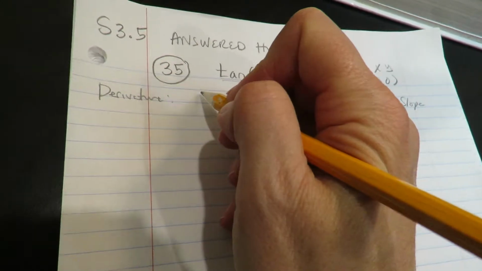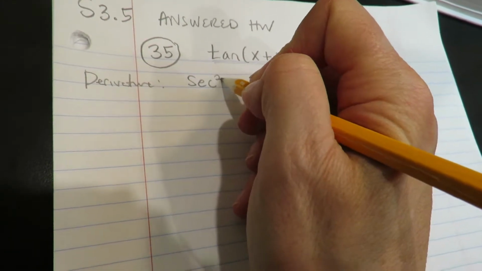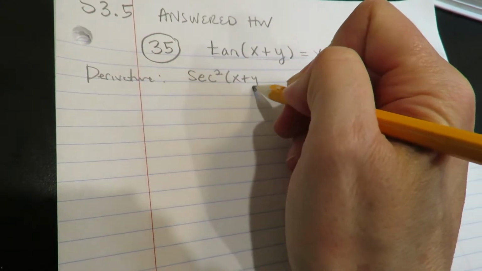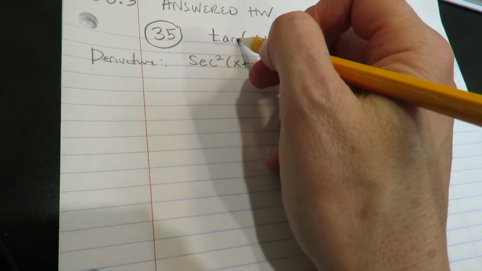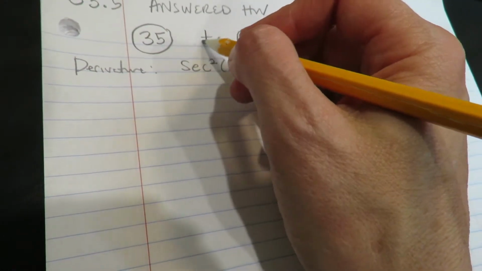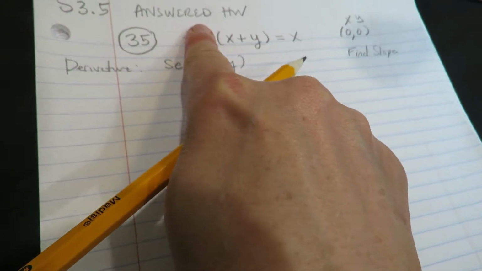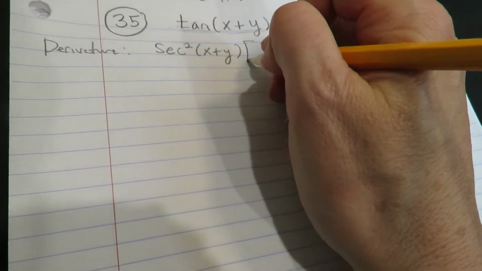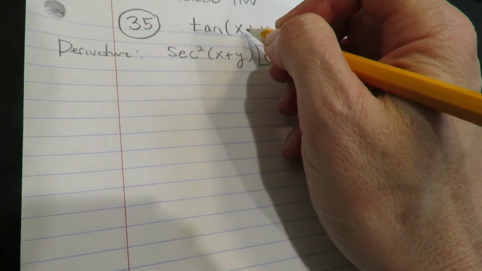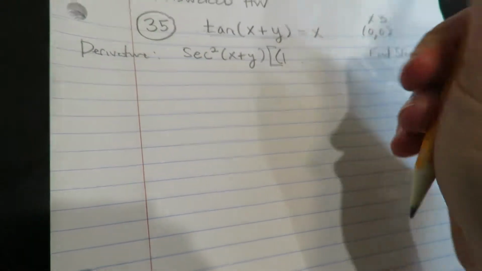All right, derivative of tangent is secant squared. That's the derivative of the tangent. Remember, once you take the derivative of a layer, you can pretend it's gone. Now we're going to do times the derivative of the innie. So the derivative of the innie is, derivative of x is 1.